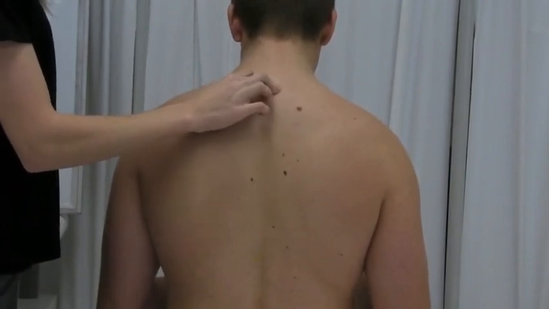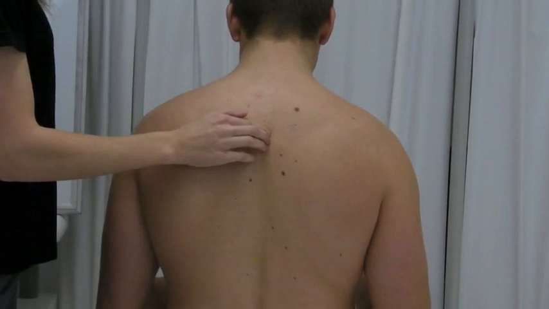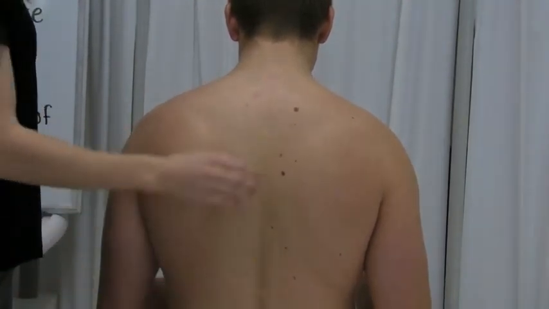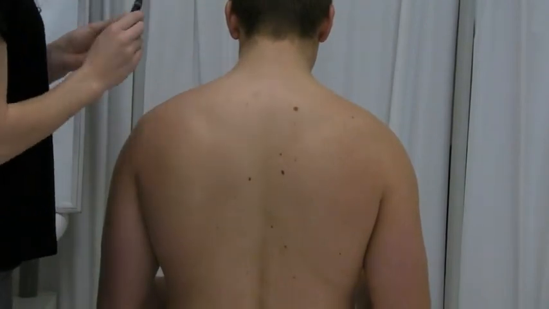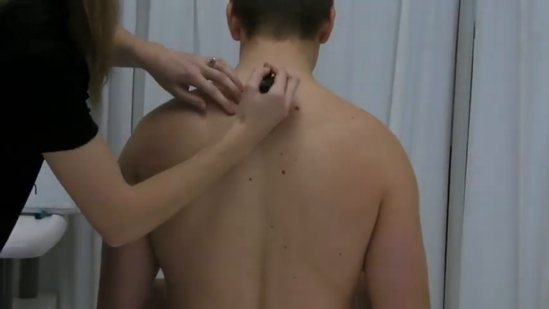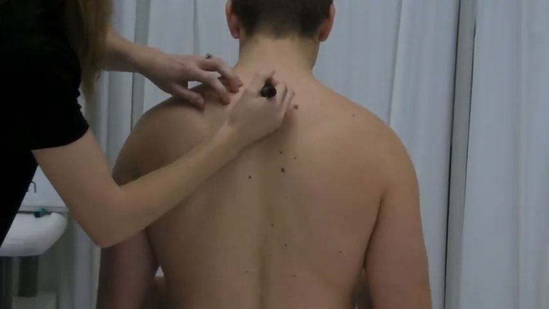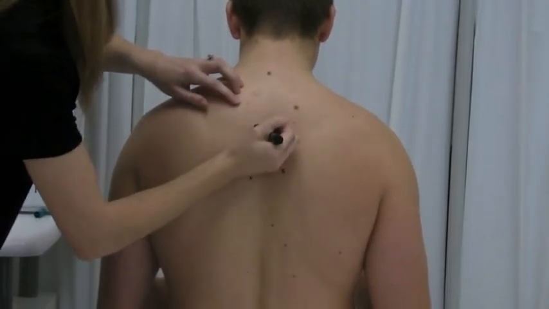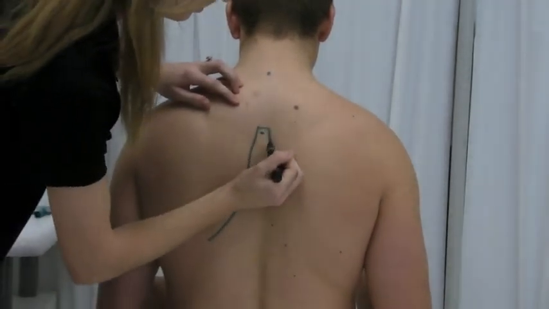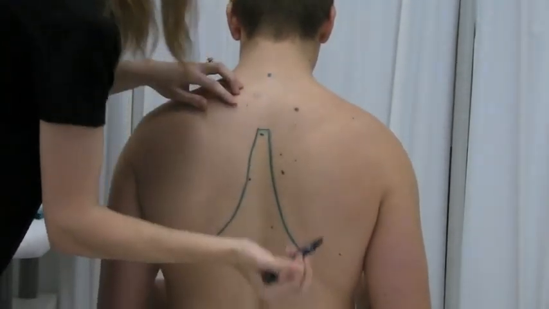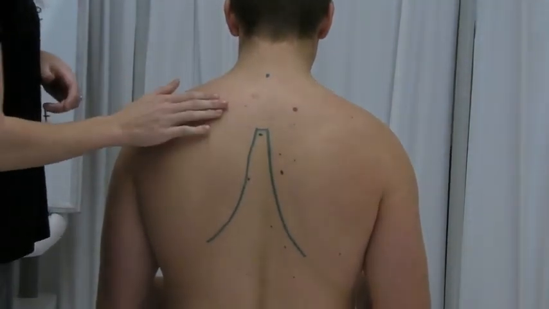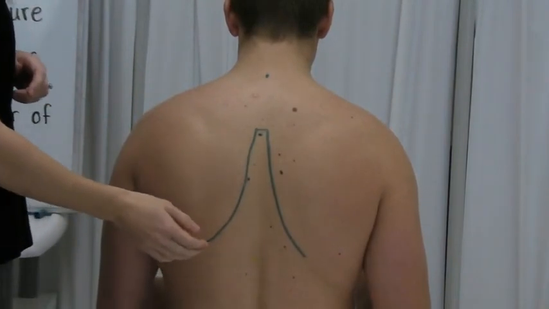This would be T1, T2, and T3. And this marks the beginning of the division between your upper and lower lobes. I'm just going to put a little mark here to show you where the lungs would go. They follow the scapula line, okay? So above this mark is your upper lobe, below it is your lower lobes.